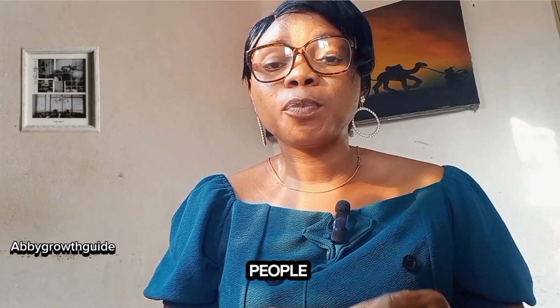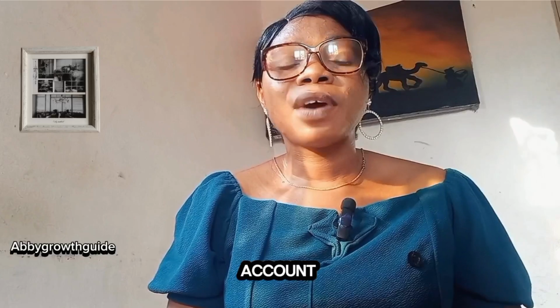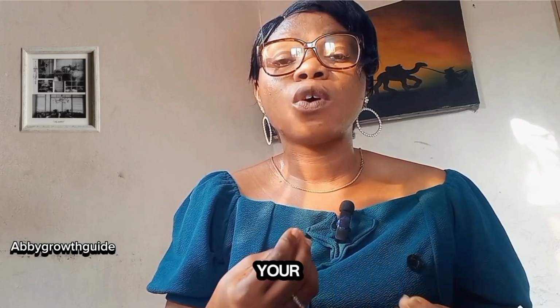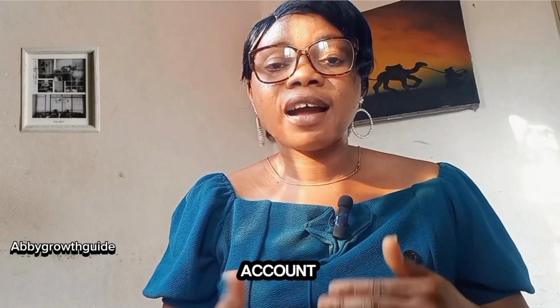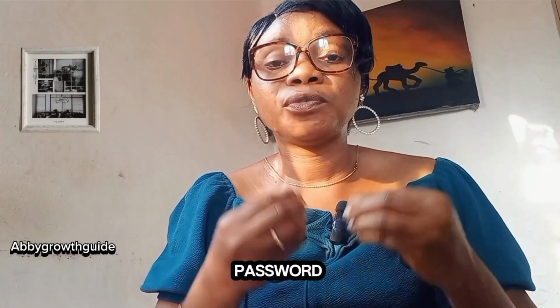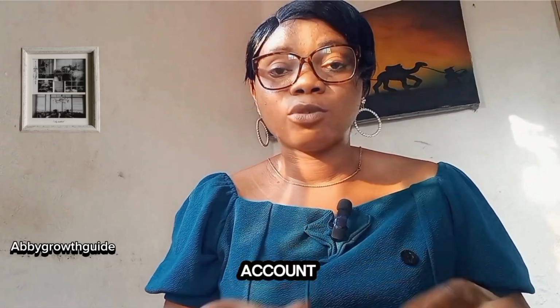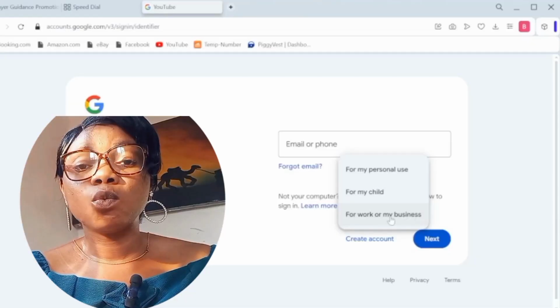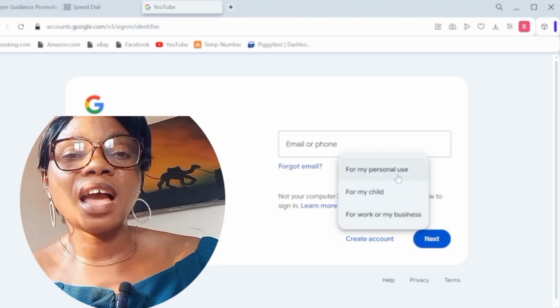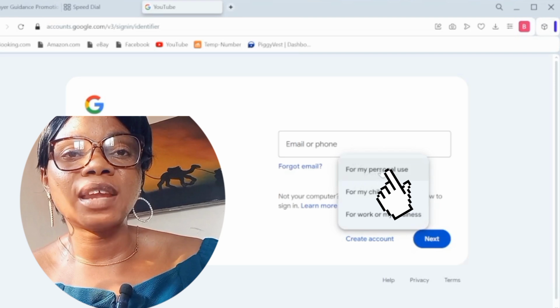One of the perks of having a brand account is that multiple people can sign in to your account. Rather than signing in through your Google account or using your password, they can sign in to your account. Your staff can upload your videos or reply to comments on your behalf. If it is your personal account and you want someone to log in to your account, you will have to release your password for them to be able to access your account. So for this tutorial, I will be going with my personal use. You could actually pick your choice. I'm going to pick for my personal use.